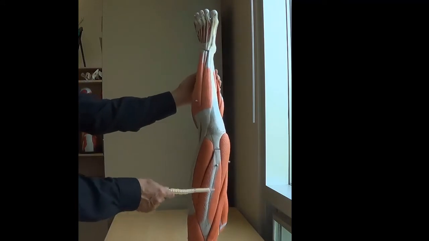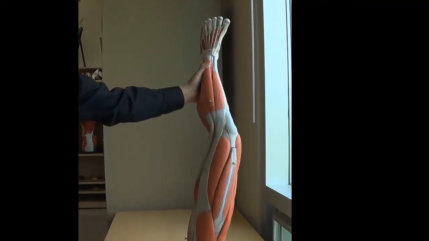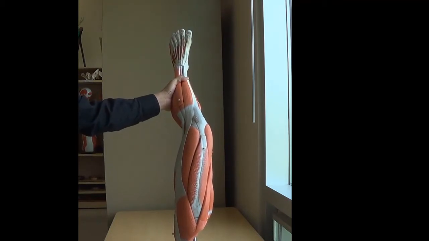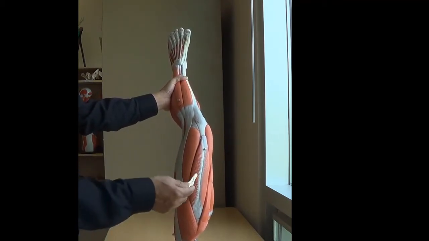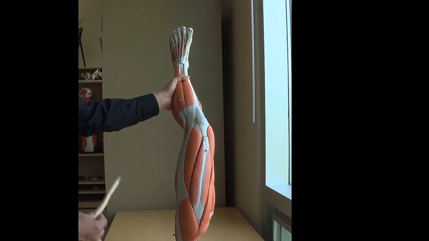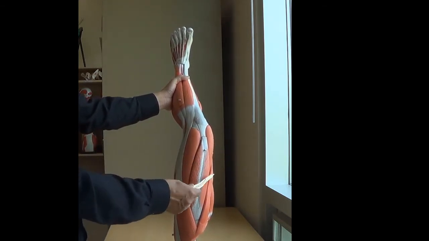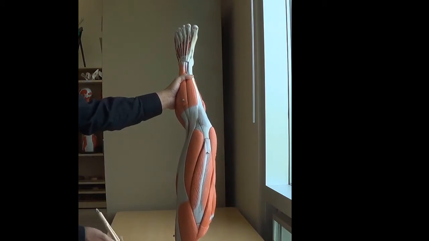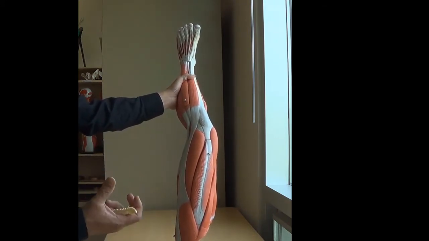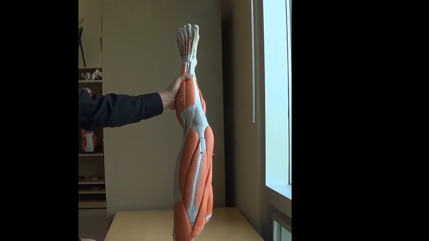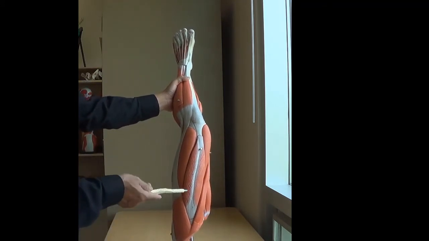This is the front or anterior of your thigh. In this part of your thigh, you have the quadriceps. Quadri means four. So four muscles in the front of the thigh group together to form the quadriceps muscles. Okay, what are those four muscles?